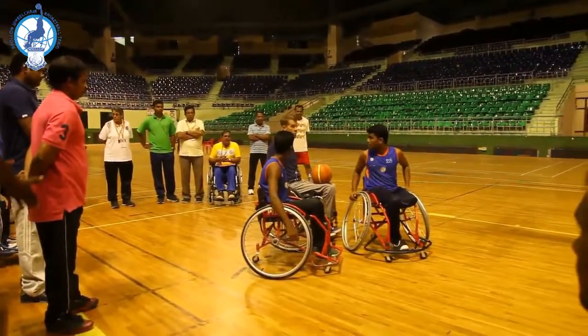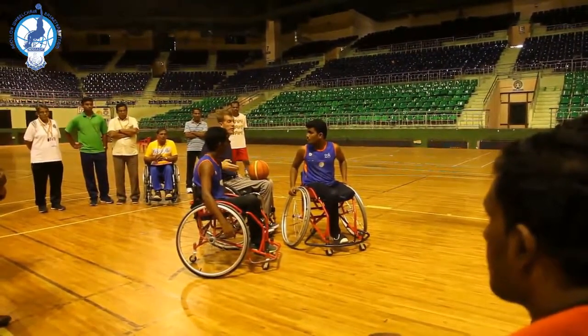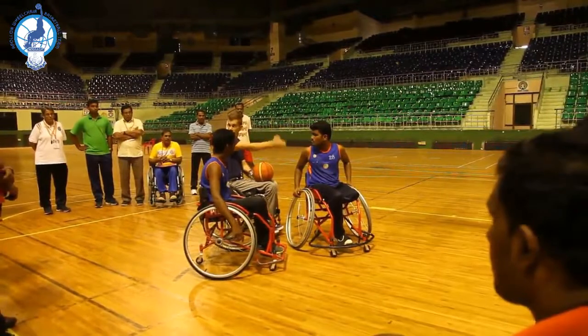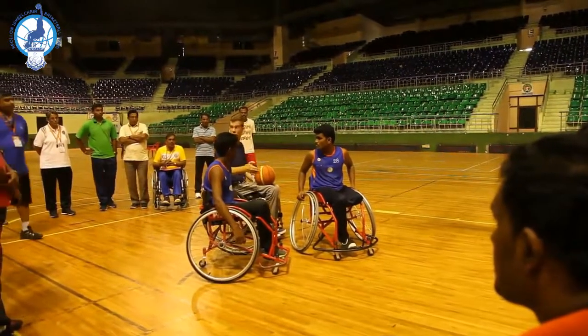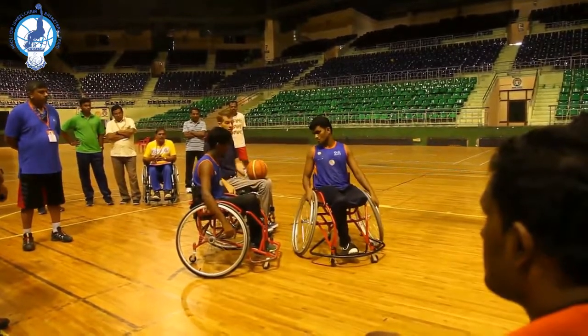Ramesh is moving on a line. He knows where Ramesh's wheelchair will end up, and he needs to go to that spot and turn his chair before Ramesh arrives. So give him the space before the contact happens.